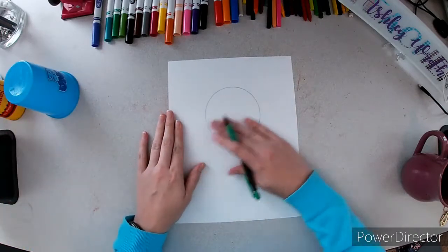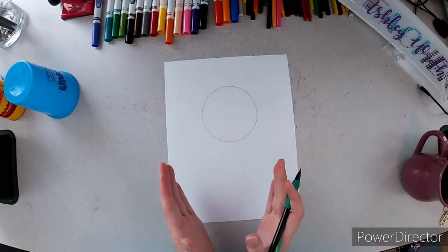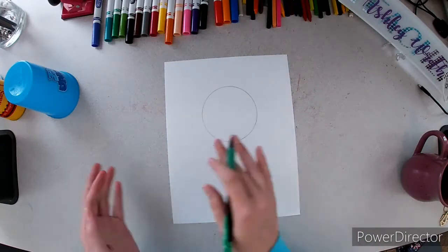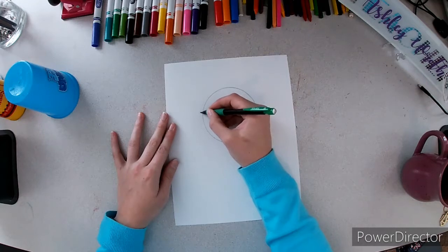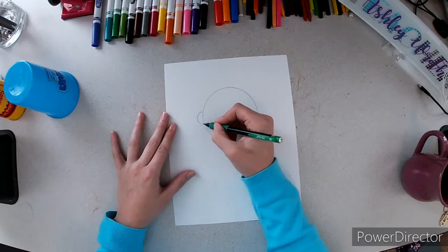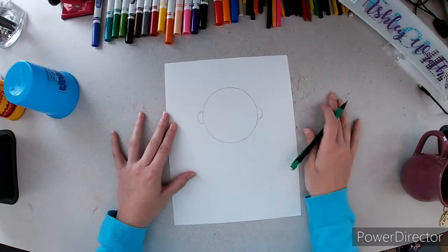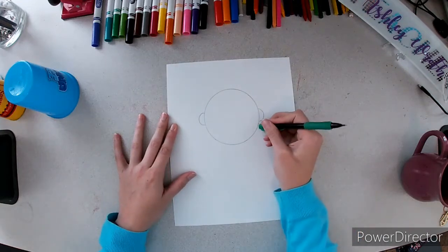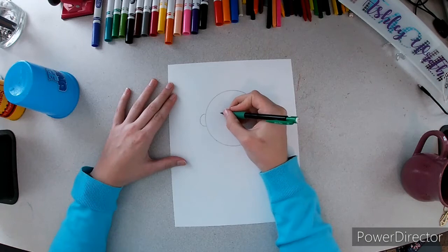Now, this is going to be our baby's head. We're going to make our baby look like it is swaddled in a blanket, so that means it looks like it's all wrapped up in a blanket. From here, we're going to put ears, and that is just a C shape and then a backwards C shape. Now we're going to put eyes on it, and that will just be circles.